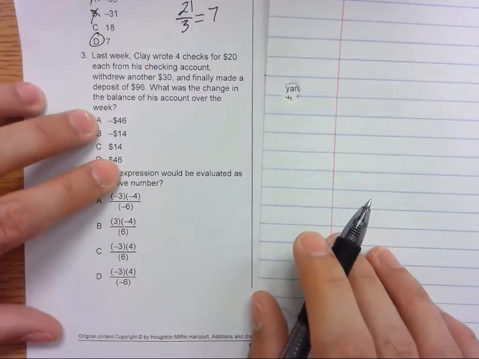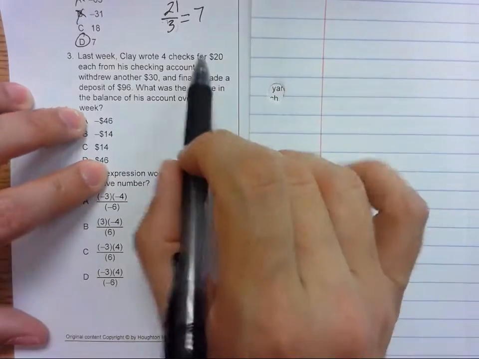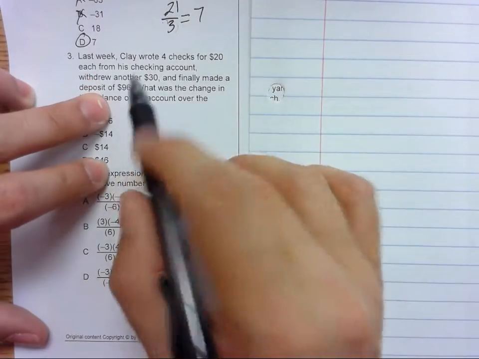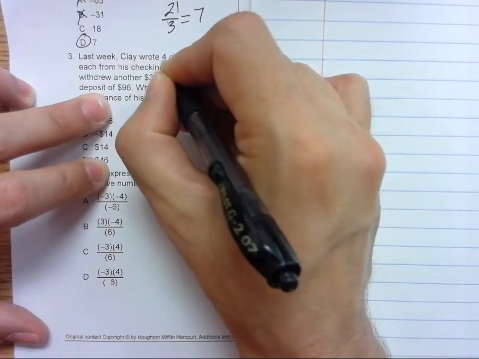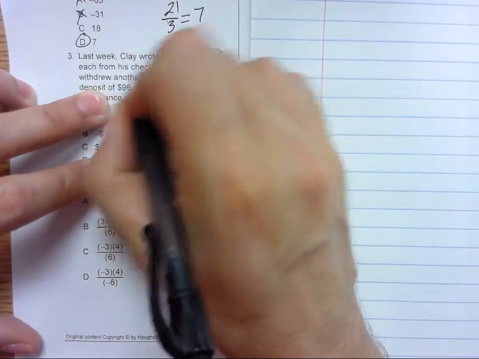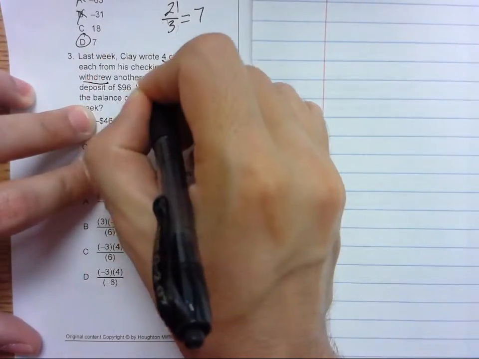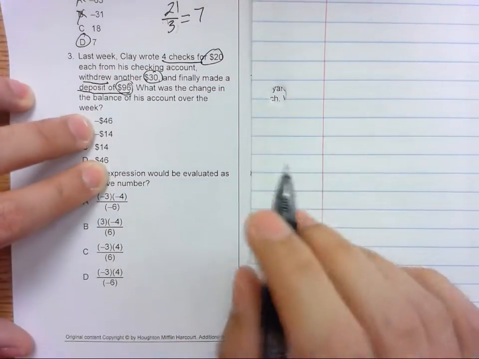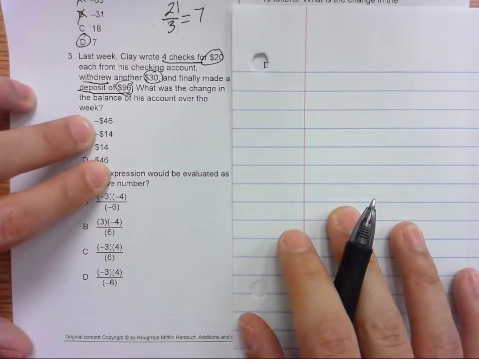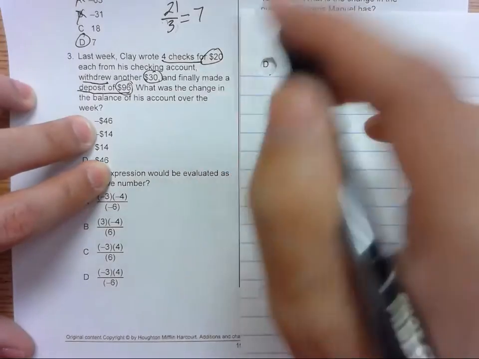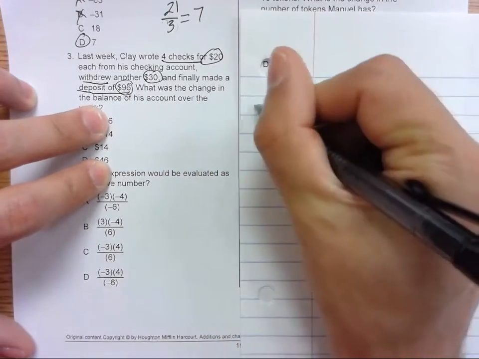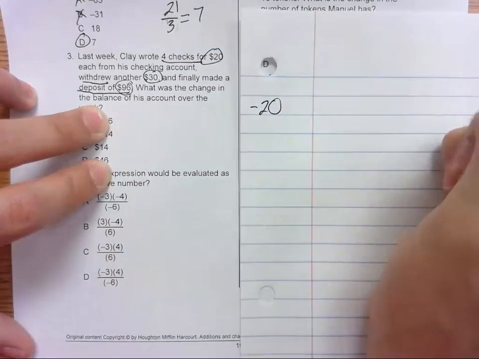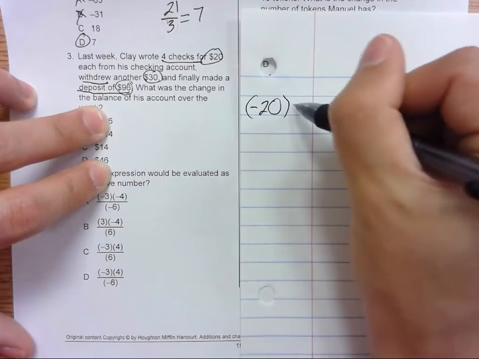3. Last week Clay wrote 4 checks for $20 from his checking account. So he wrote 4 checks for 20. He withdrew another 30 and finally made a deposit of 96. What was the change? Okay, so 4 checks for 20. When you write a check, your account goes down by 20. He didn't do that once, he did it 4 times.